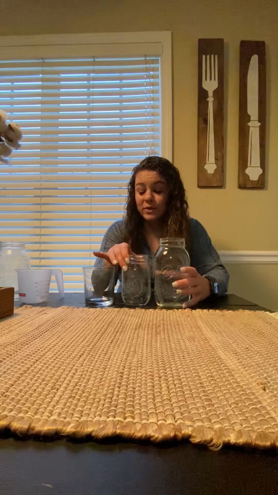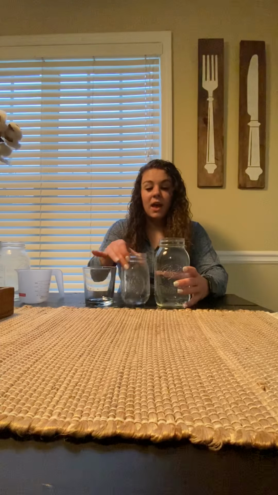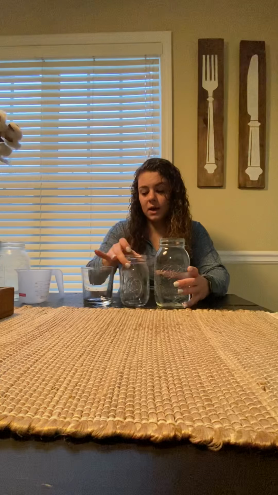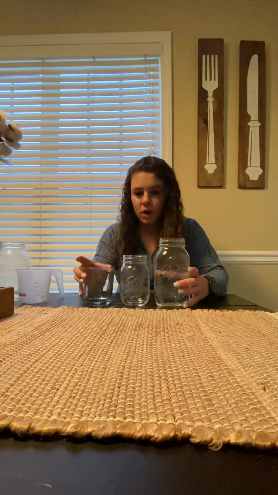Now, if I were to empty it in here, which I'm not going to do because I know I would make a mess, it would not take 4 cups to fill up this cup because the capacity of this cup is smaller. And the capacity of this cup is even smaller. So our capacity is the different levels of what a container can hold based on how large or small the container is. Now, I want you to think about something.